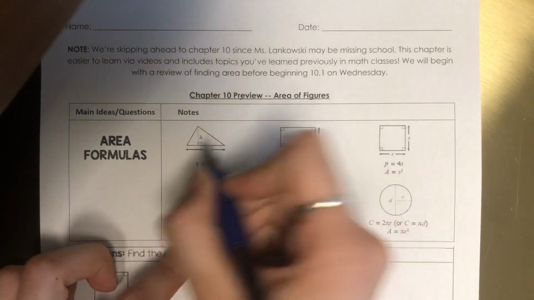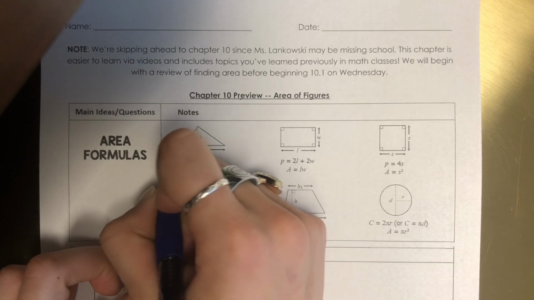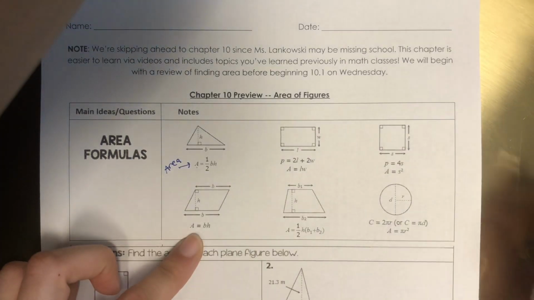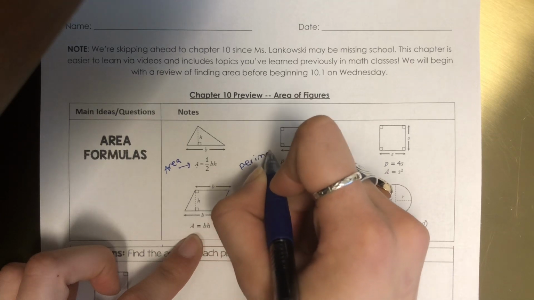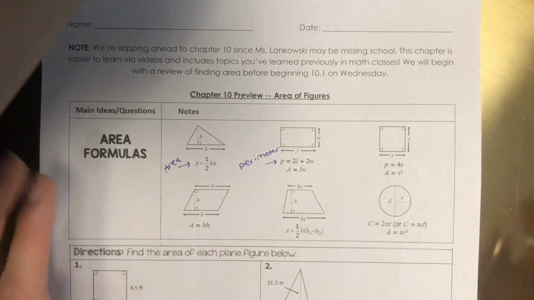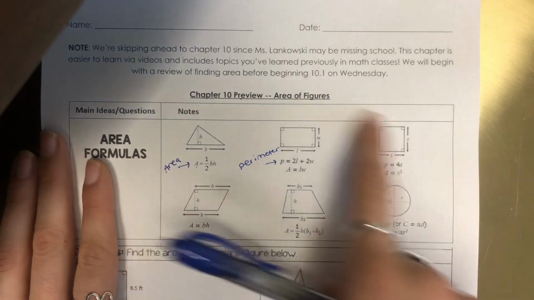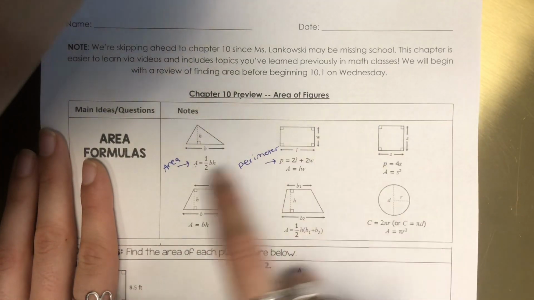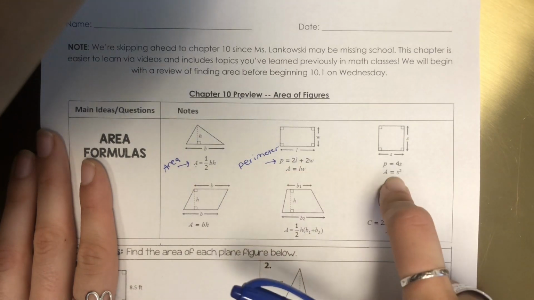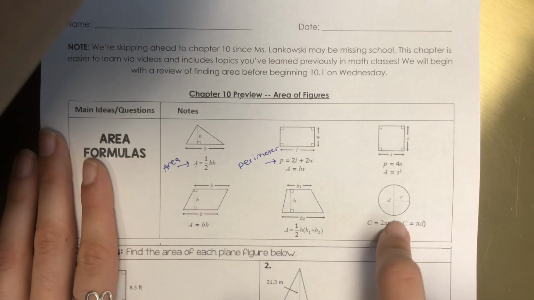First off, when I see A here, that stands for area. And then when I see the P, that stands for perimeter. Y'all have found the area and perimeter of these top figures a million times. So we have a triangle, a rectangle, and a square. Y'all, these formulas should look familiar. Same thing with the circle.